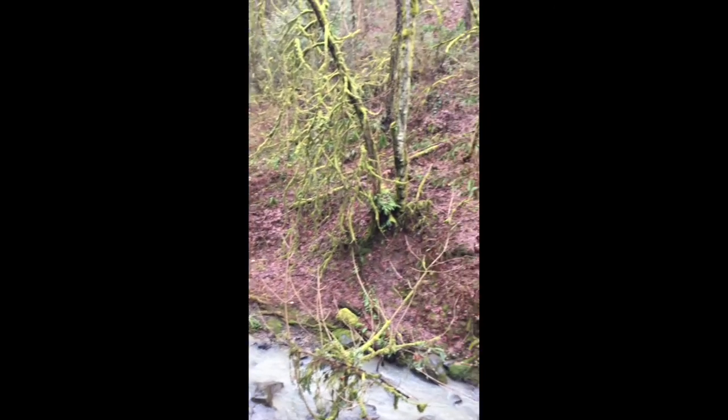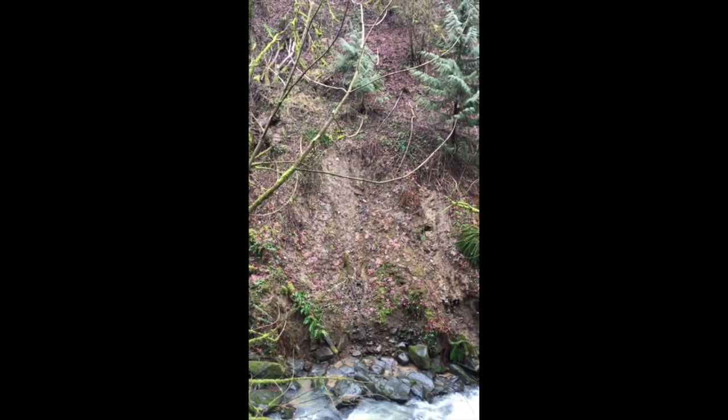So that's cool. Look at the gravel bar on the edge. So it was moving stuff like that.